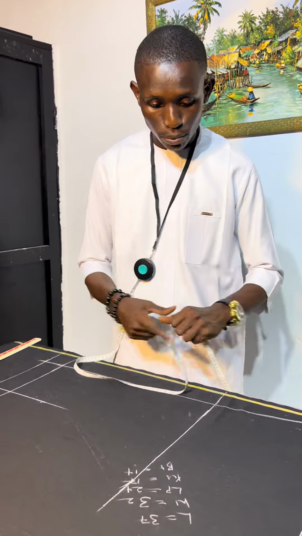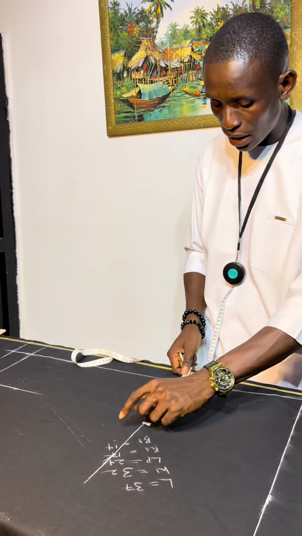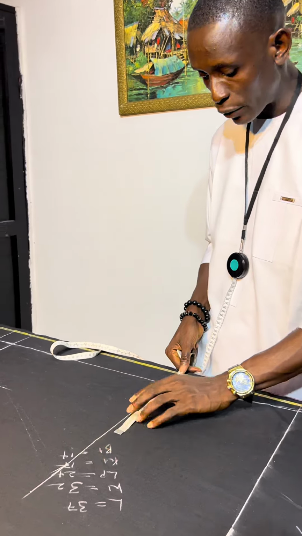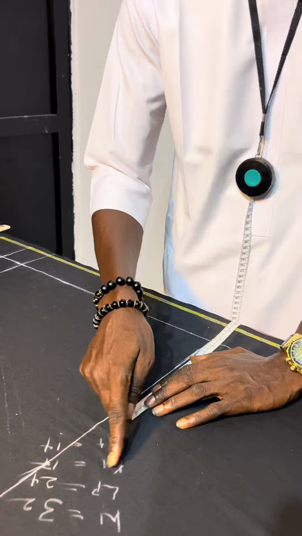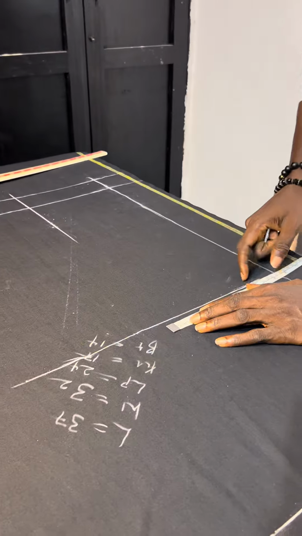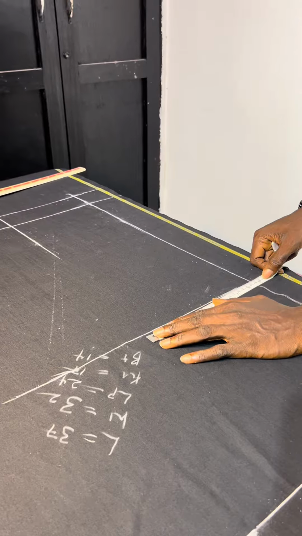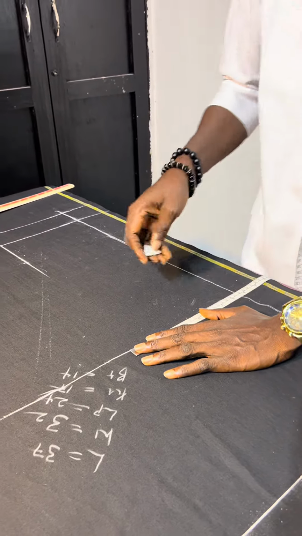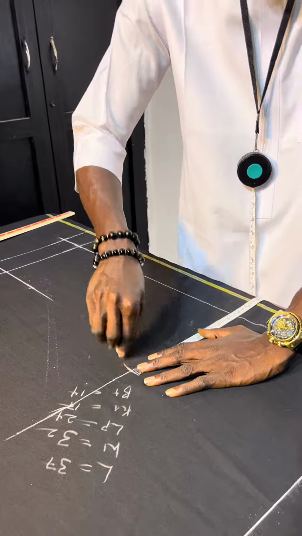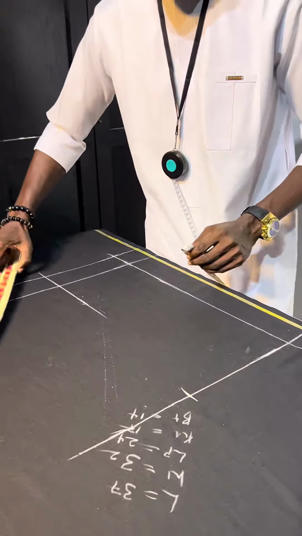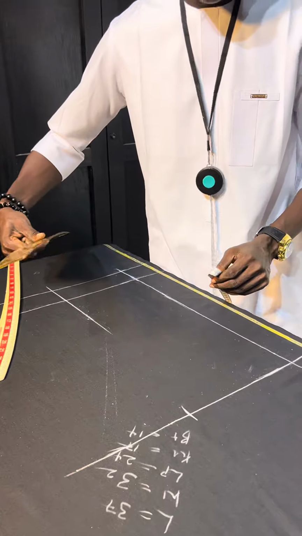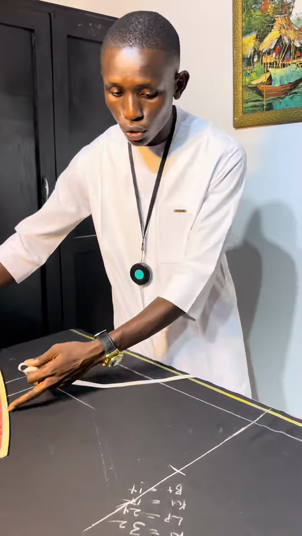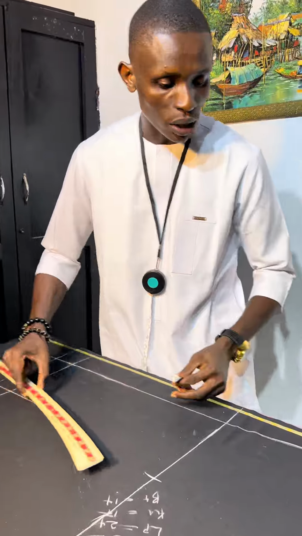So the next measurement to apply now is our knee measurement. So the knee is 17. You divide your knee measurement, knee 17 by 2. 17 divided by 2 is 8.5. So we apply the knee measurement 8.5. After that, you get your straight ruler. You can use your straight ruler. You can use your leg curve to do that.